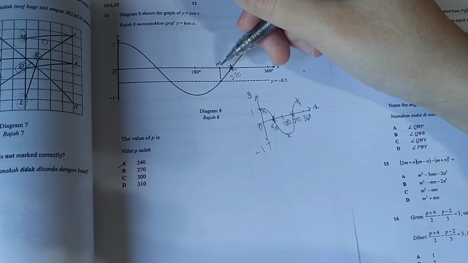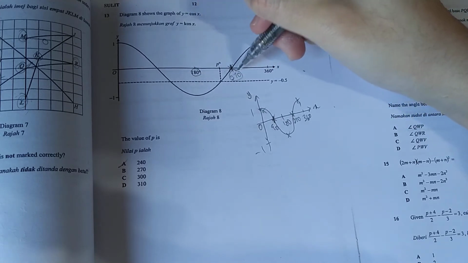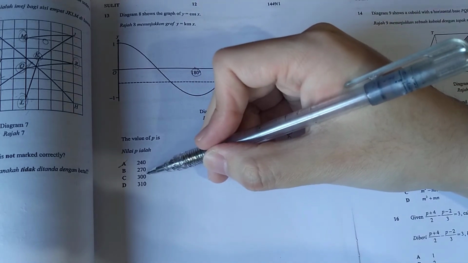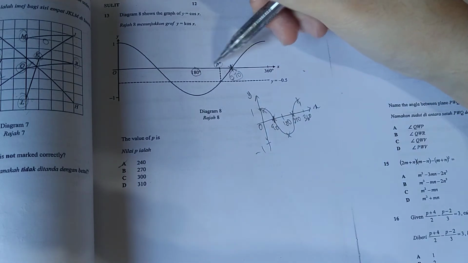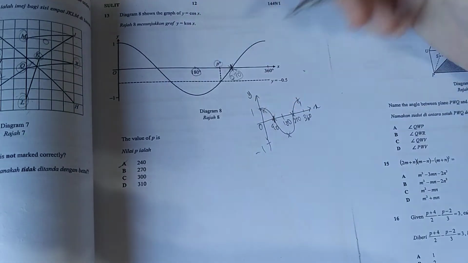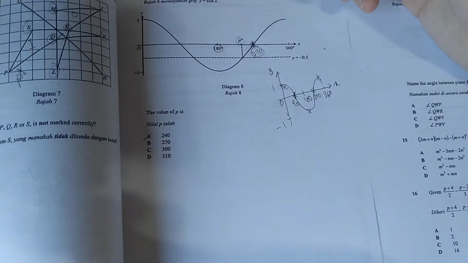You know why? Because look at here. This is 180. This is 270. You can't tell me it's 300 or 310. Not possible. Because your number should be in between 180 and 270, and A is the only answer. Okay, let me show you another way of doing it, which is by using calculator.